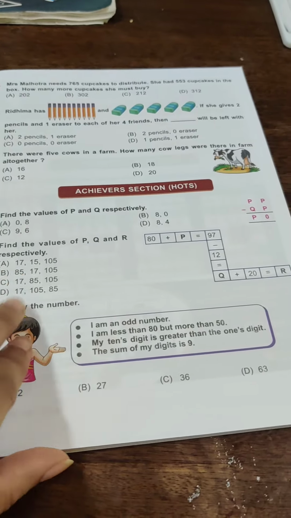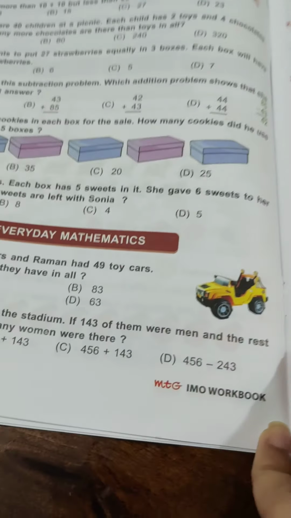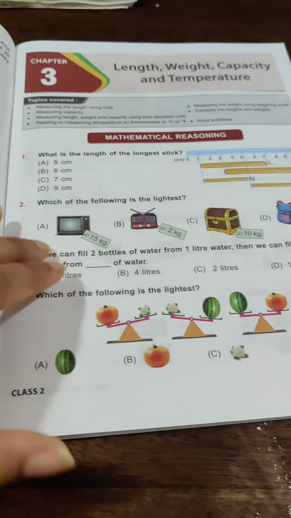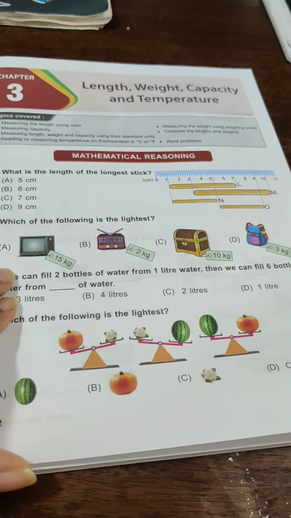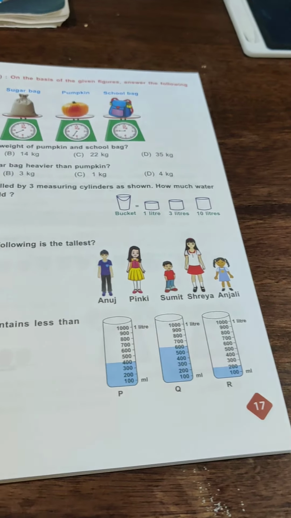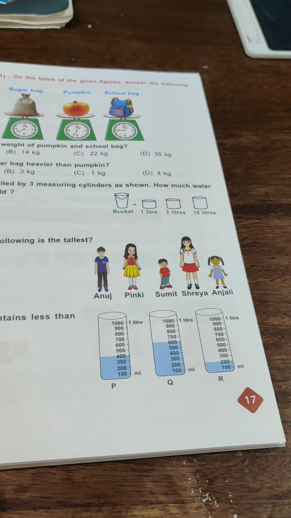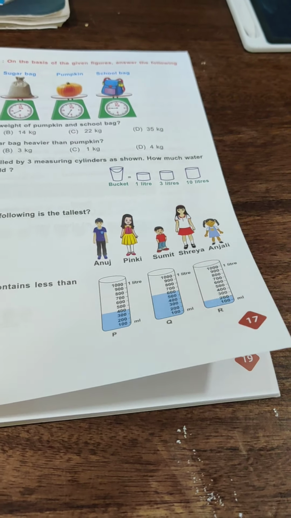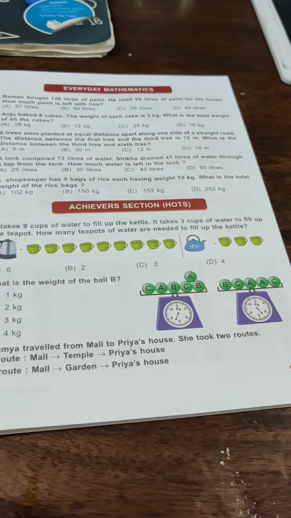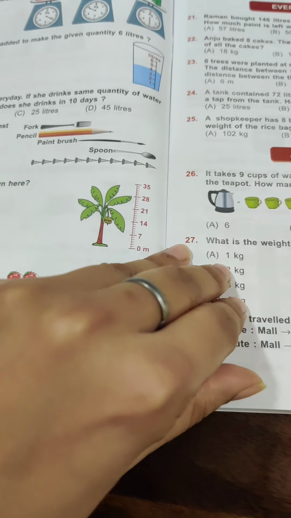So this is how the questions have been framed here. The next topic is length, weight, capacity and temperature. It can be scoring if the child is paying attention to the problems. Otherwise they might make silly errors. It's very easy for them.